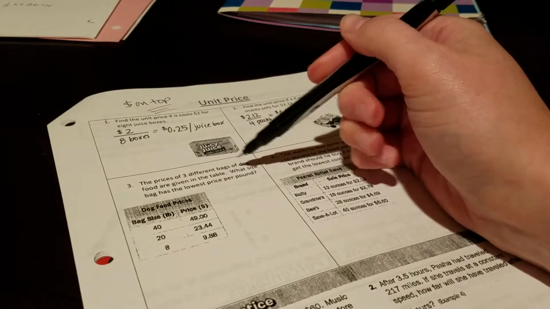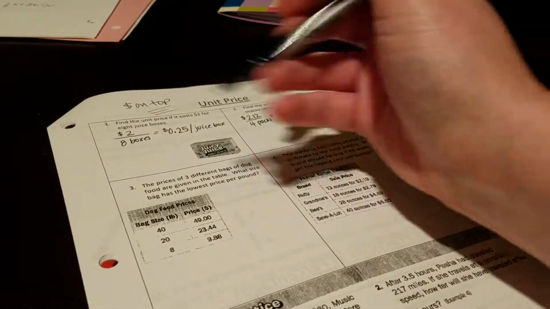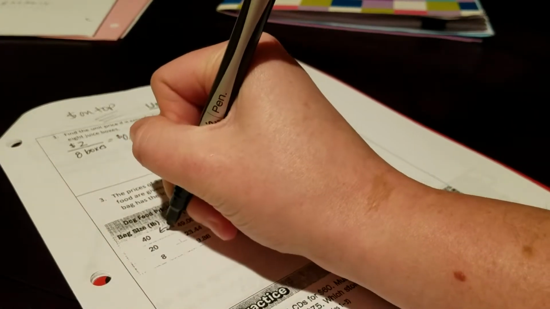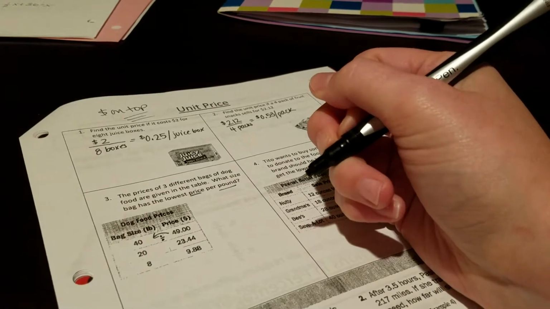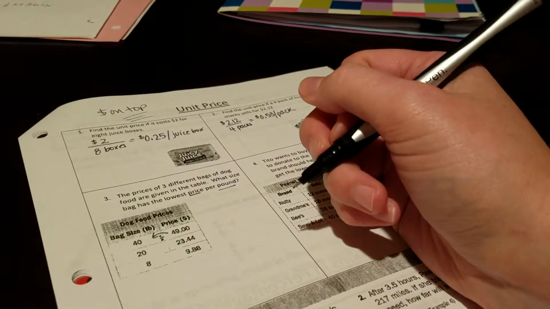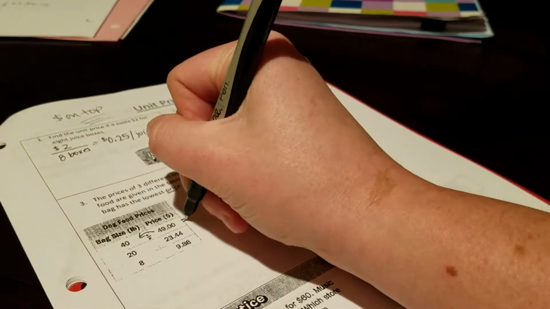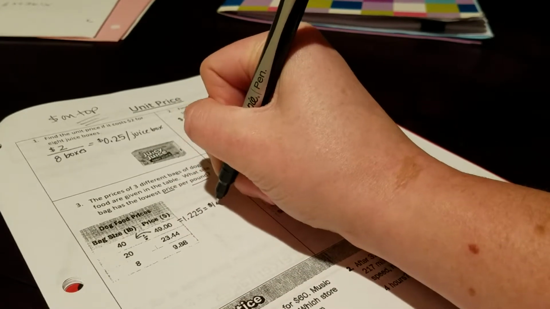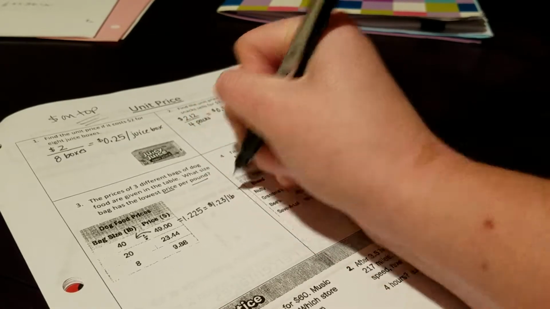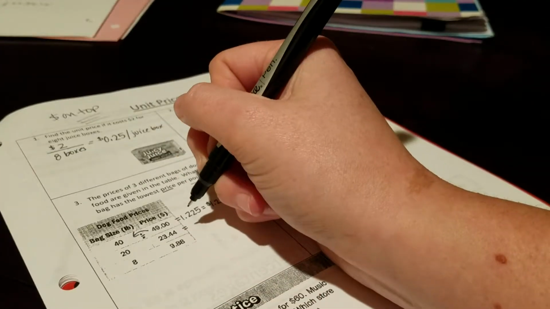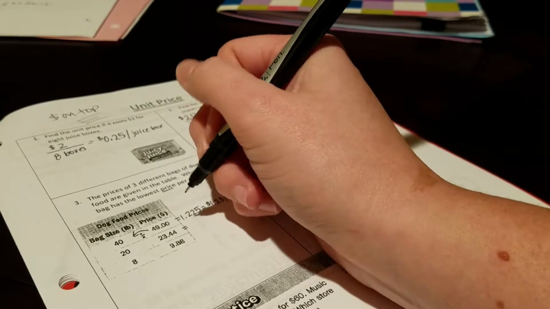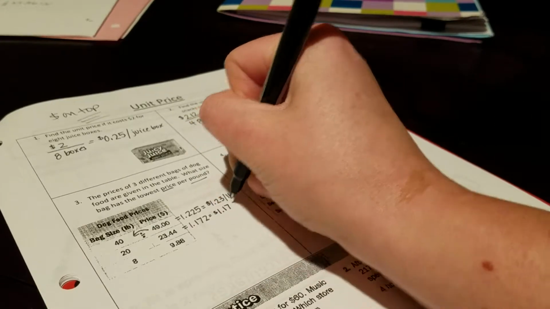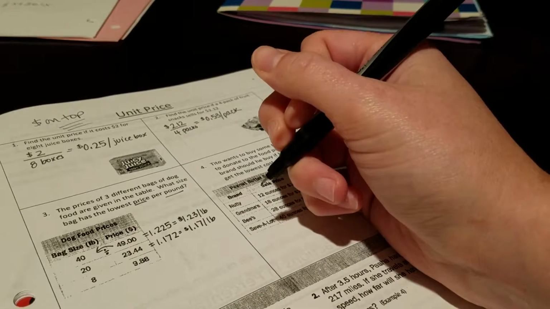Prices of 3 different bags of dog food are given in the table. What size bag has the lowest price per pound? So really we're doing this divided by this for all of these. You're going to notice this is just a lot of calculator work. This is 1.225, so I need to round. This is going to be $1.23 per pound. This one is going to be 1.172, so $1.17 per pound.